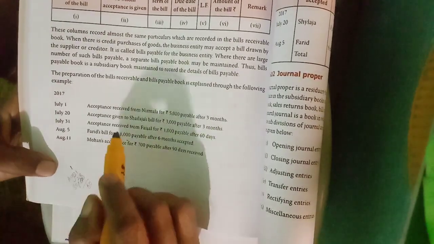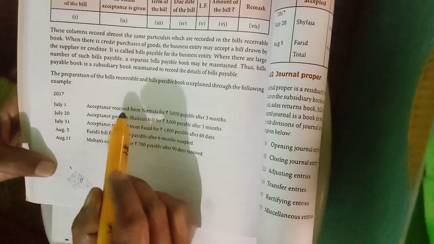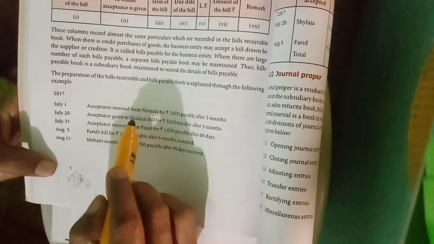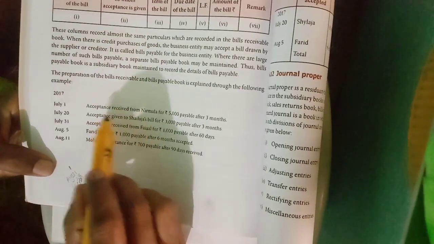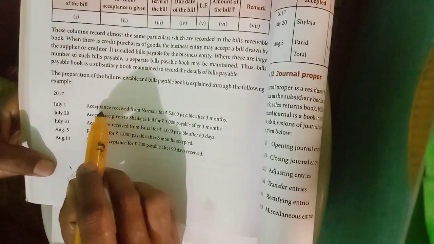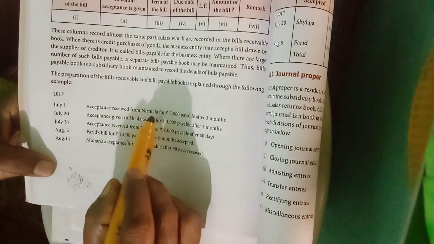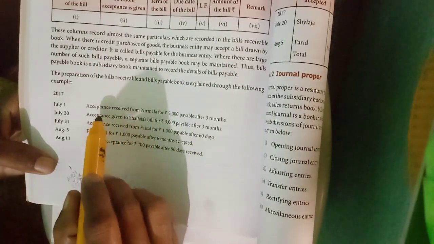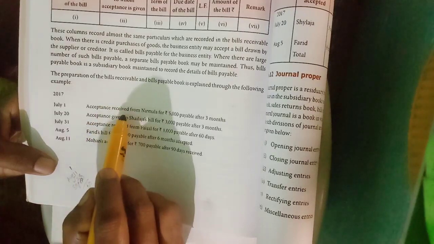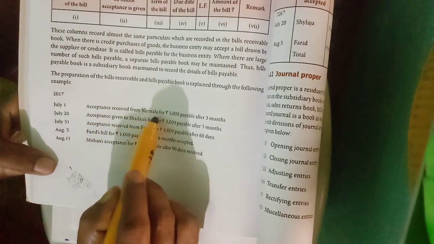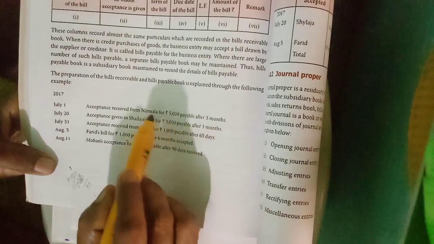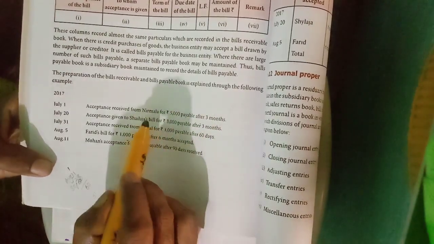Okay, here you should differentiate between the bills receivable and bills payable. From the wording you have to read clearly and understand whether that bill is receivable or payable. See, acceptance received from Nirmala. Don't think of bills payable just because the word payable is given.